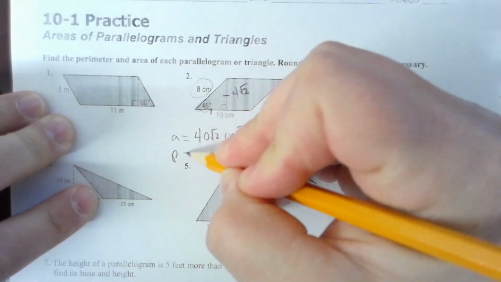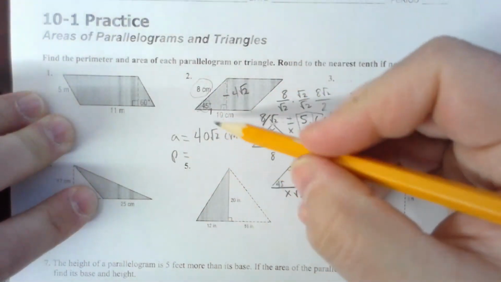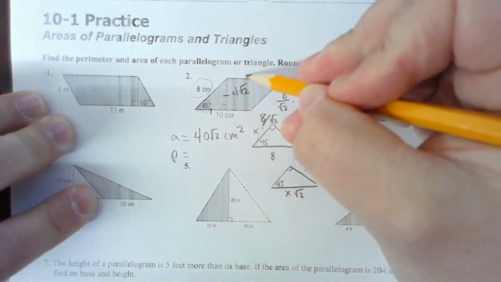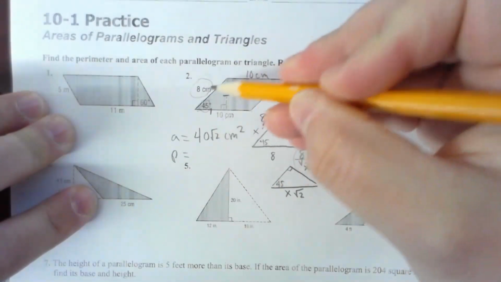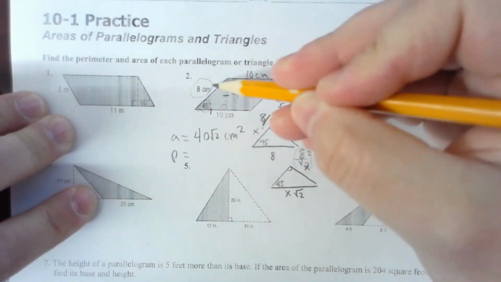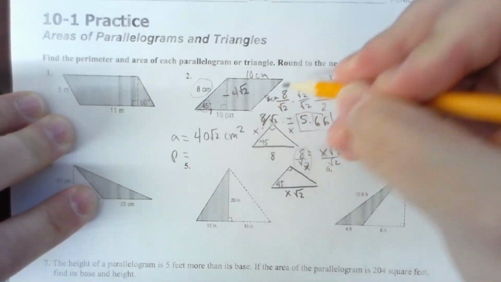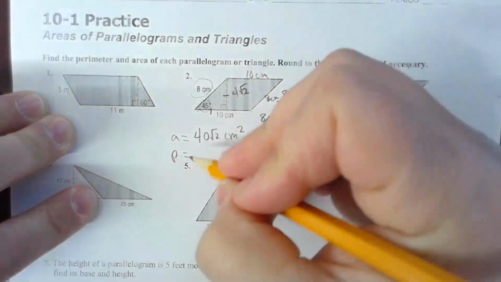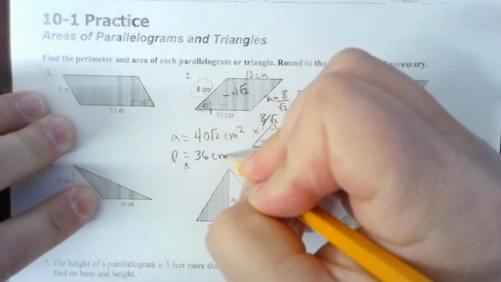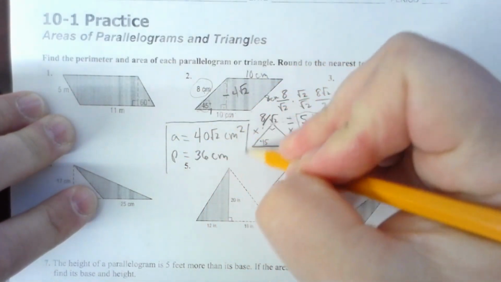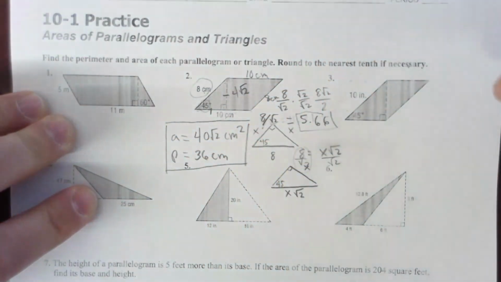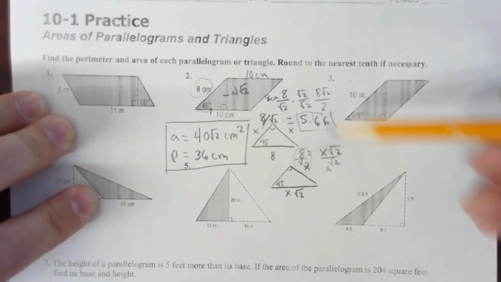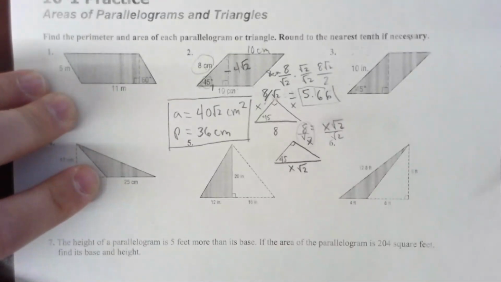But I also have to find the perimeter. The perimeter is a little bit easier because it's a parallelogram. So that means that this side is 10 centimeters. And then these opposite sides here are also congruent. So this is 8 centimeters. So when I add up the perimeter, I'm going to go 10 plus 8 plus 10 plus 8. And that ends up being 36 centimeters. So there are both my answers that I need for number 2. And you can see work shown over here, but that one's kind of a little tricky one.